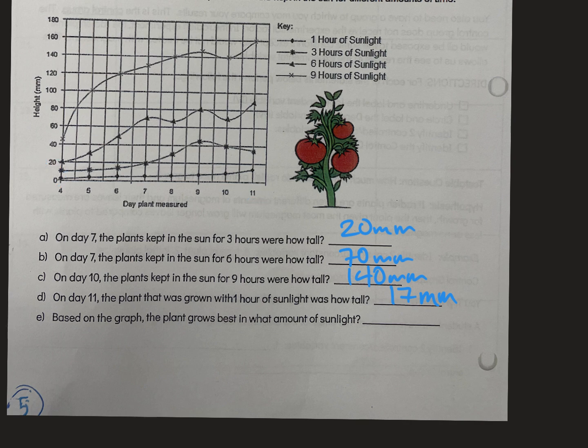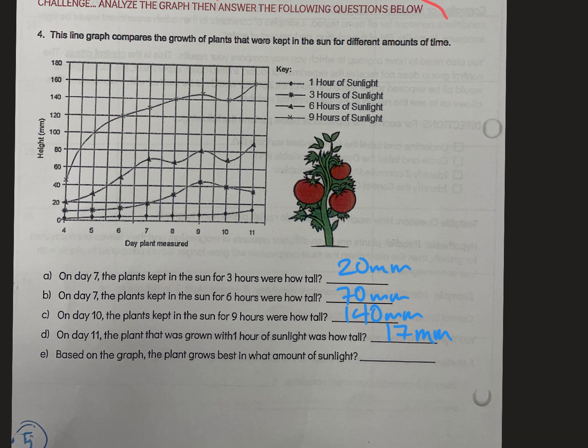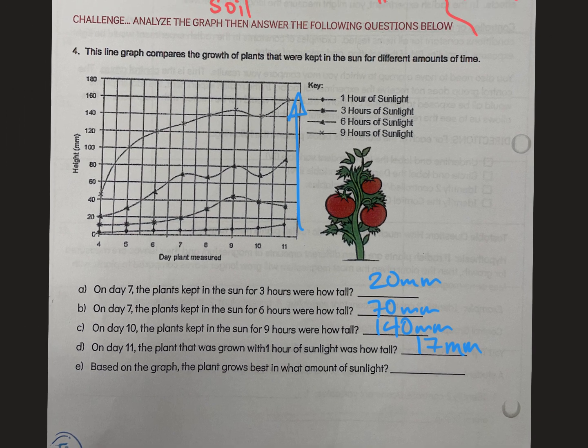We have one last one. It says, based on the graph, the plant grows best with what amount of sunlight? Okay, and what I'm looking for is a plant that's going to grow the highest. So which one is closest to the top here? And it is this one here, the one with the X attached to it. That looks like it is the one with 9 hours of sunlight. So 9 hours of sunlight is our answer.